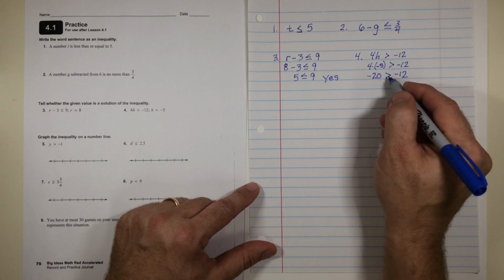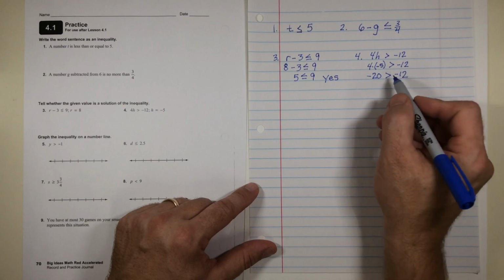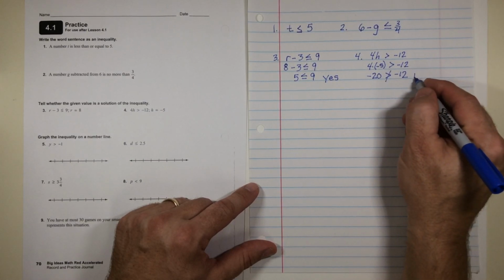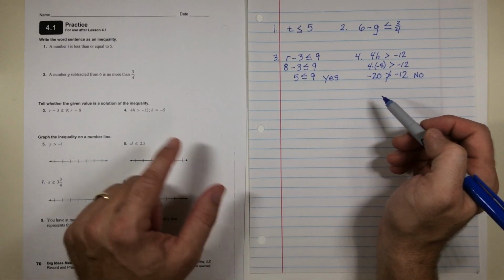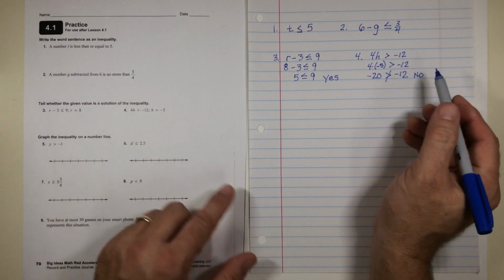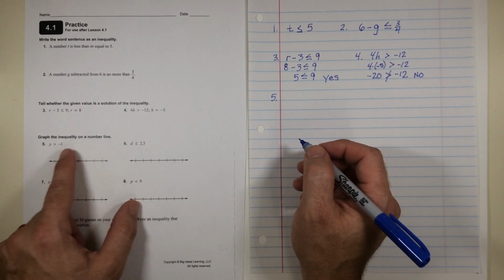Actually, that is not true. Remember, we're on the negative side, and negative 12 is closer to 0, so actually negative 12 is bigger. This is not true, so we put no. That does not work. There are an infinite number of solutions to this inequality, but negative 5 is not one of them. Number 5, graph the inequality on a number line.